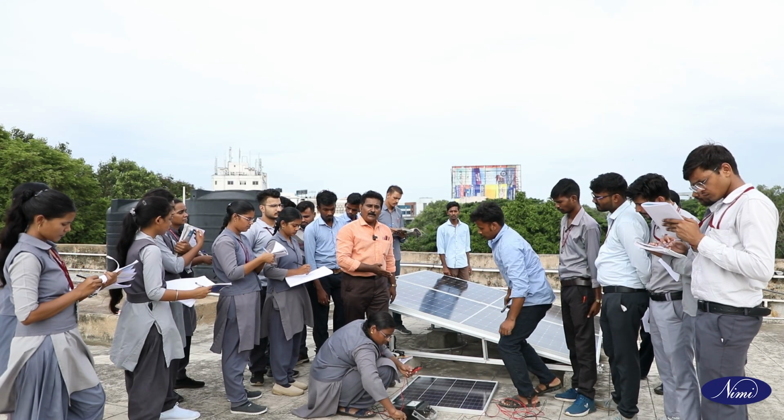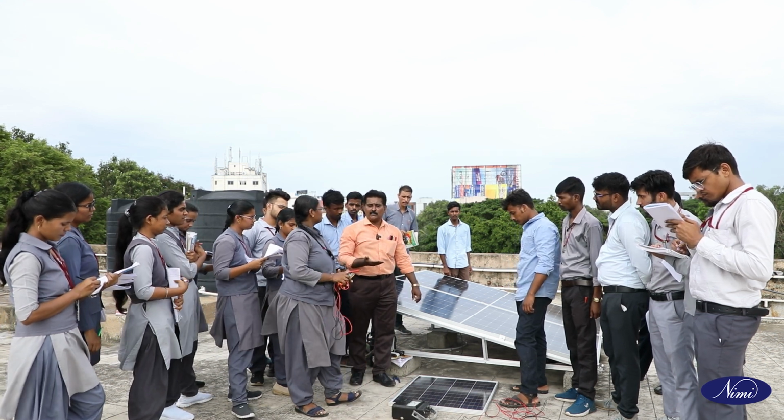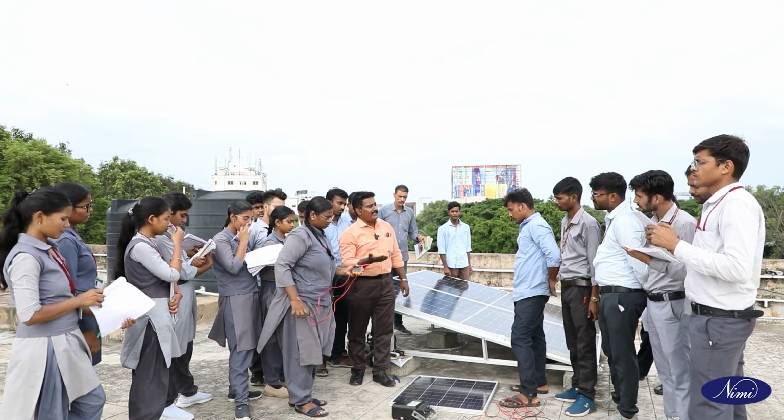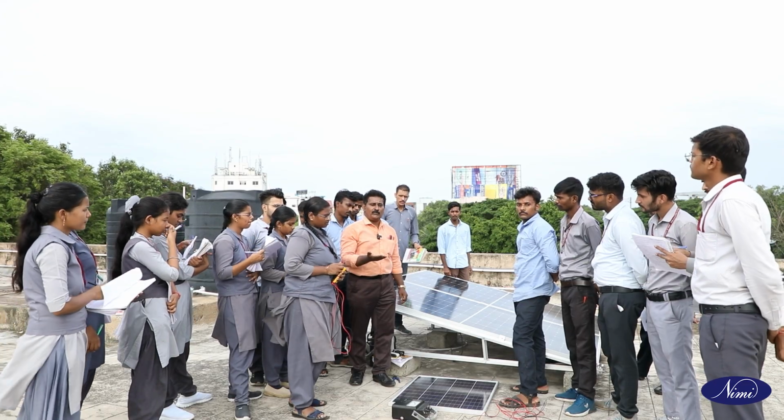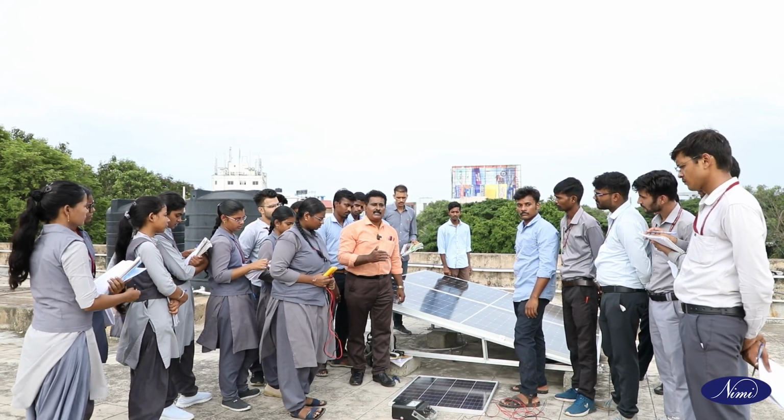It is 19.3 volts. So, from that we concluded that when the solar panel is perpendicular to the sunlight, it will get higher short circuit current and open circuit voltage. When the inclination angle changes from perpendicular to some other angle, we will get reduced voltage as well as reduced current.